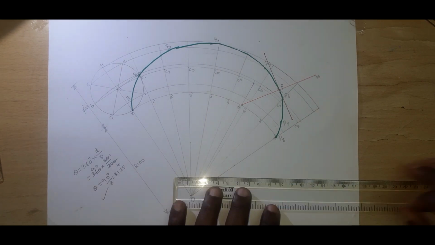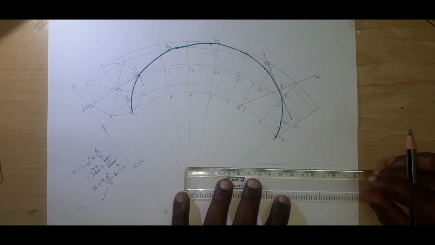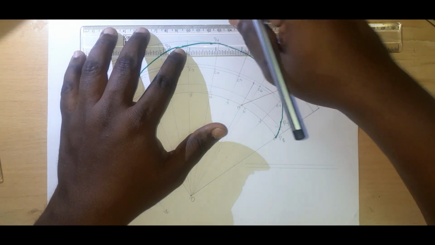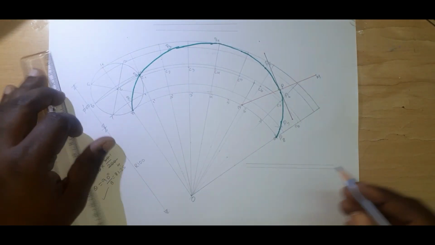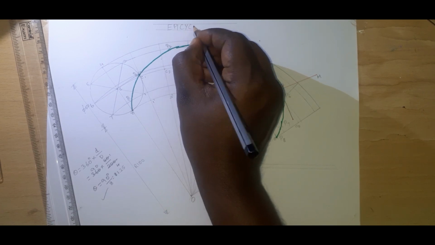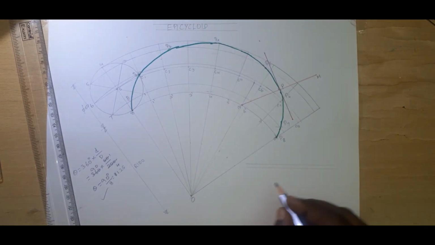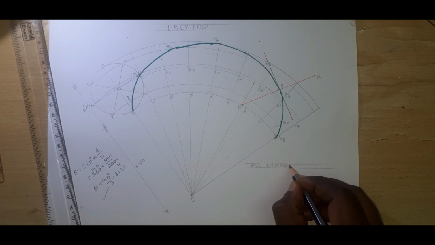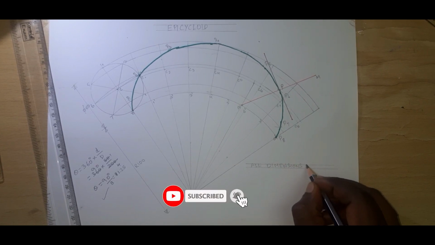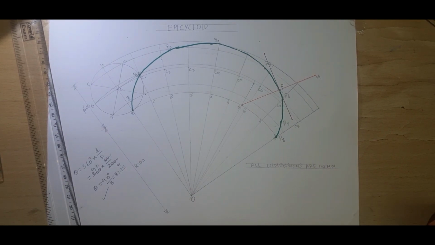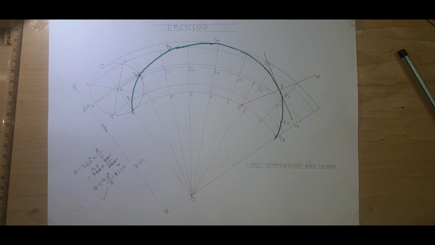Another one, we can write the sentence, all dimensions are in millimeter, and here we can make it like this. This is Epicycloid. All dimensions are in mm. So this is your method of drawing an epicycloid for the given question. Okay, thank you.